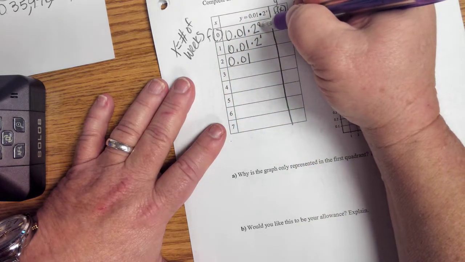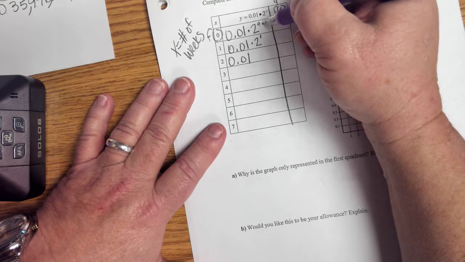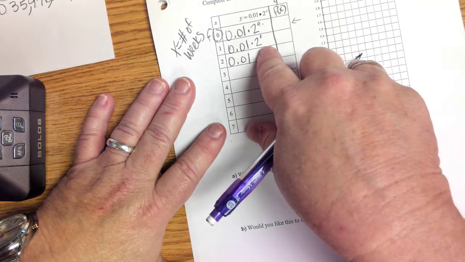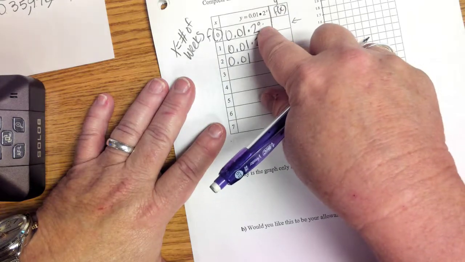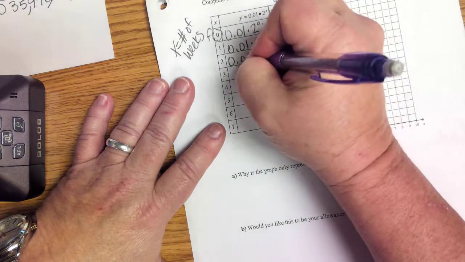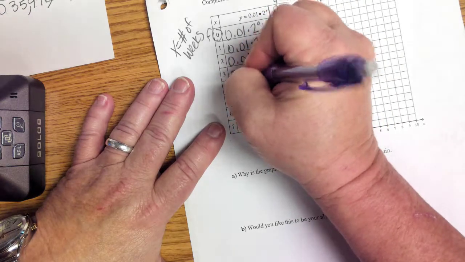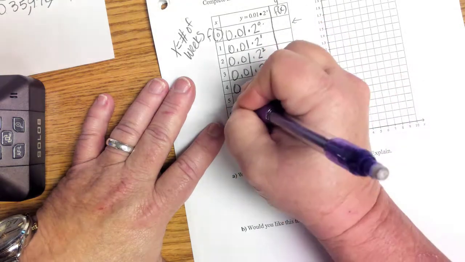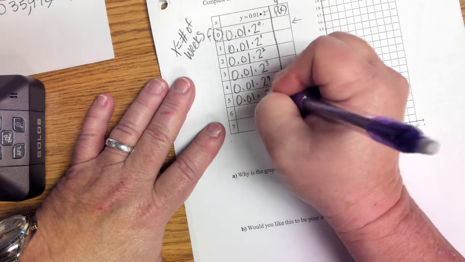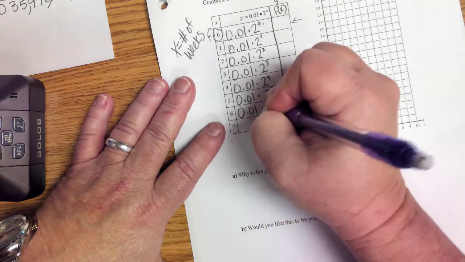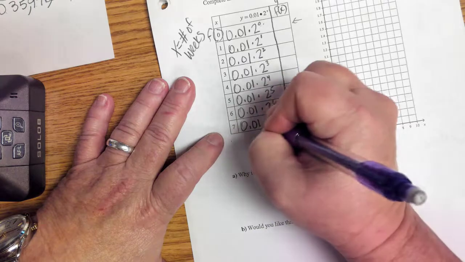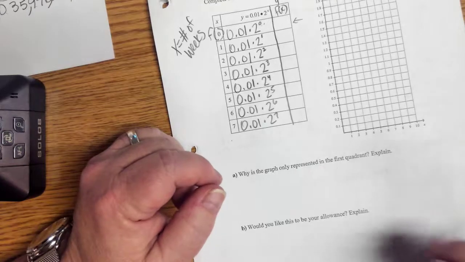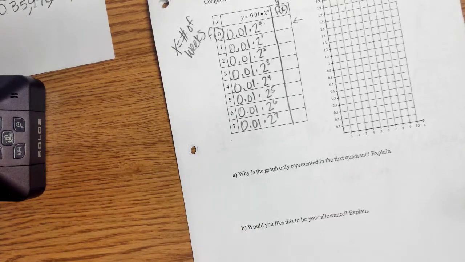Because this is the starting point. You're starting here, okay? Don't forget that. This is ground zero. That's where you're starting, all right? This is the first week, and this is the second week. 0.01 times 2 to the third, 0.01 times 2 to the fourth, 0.01 times 2 to the fifth, 0.01 times 2 to the sixth, 0.01 times 2 to the seventh. Okay? So we need to put this in our calculator and see what we end up with.